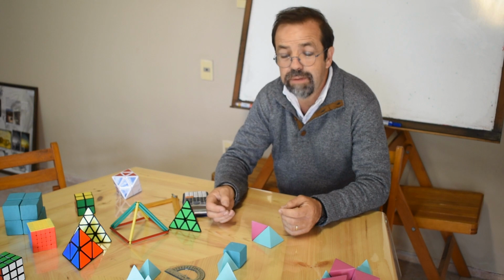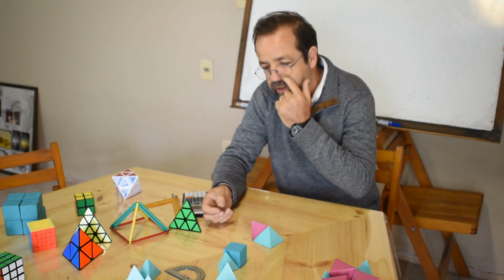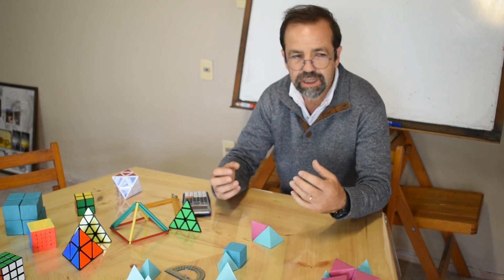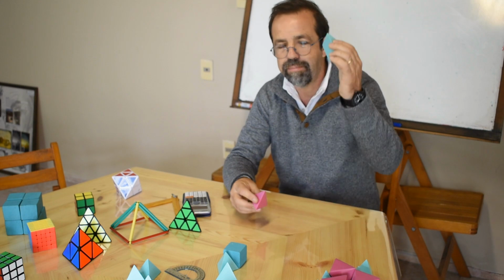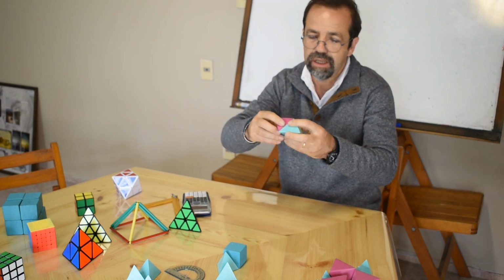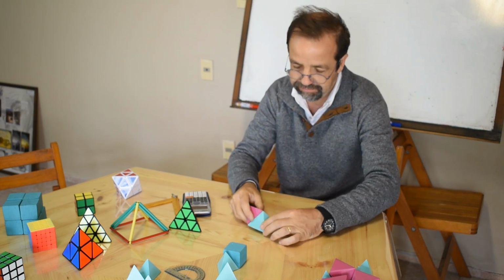It sounds unbelievable, but it was true. The problem was the following. If you get together a regular pyramid and a regular tetrahedron, the new body, how many faces does it have?